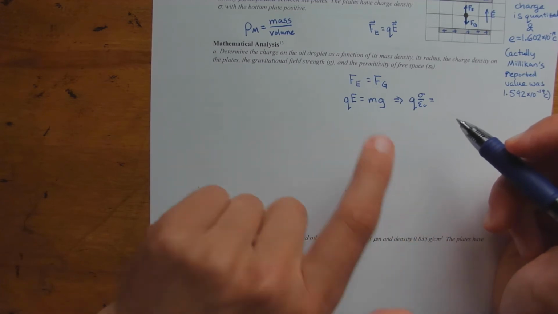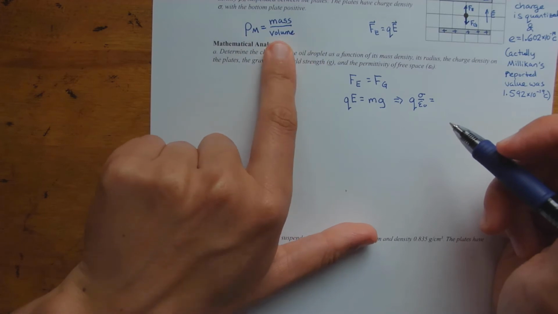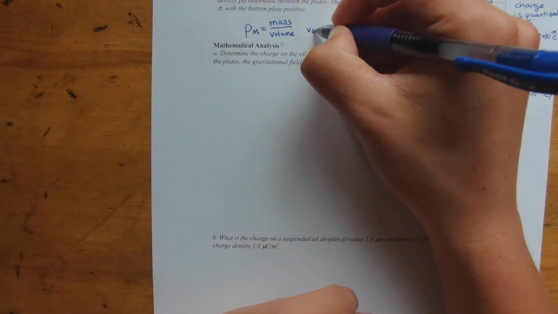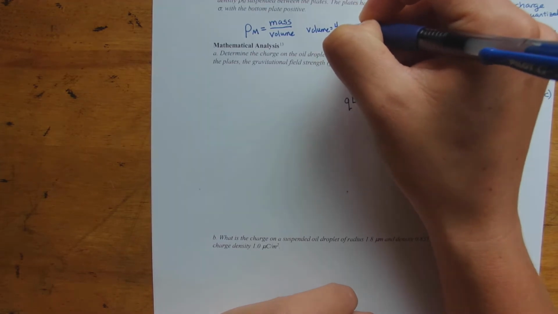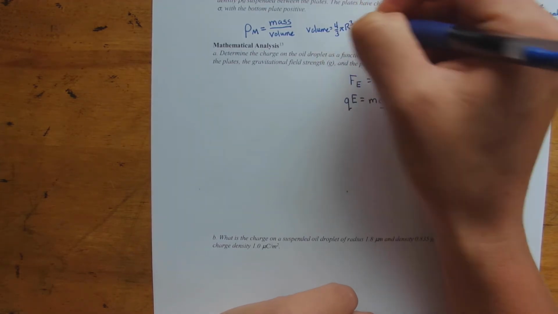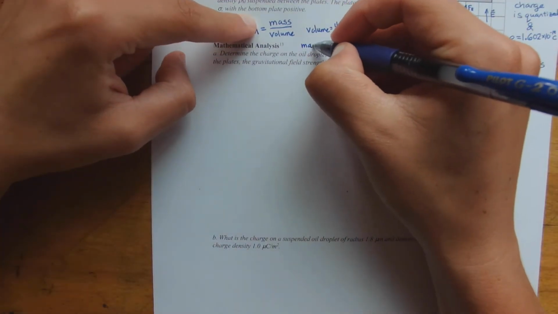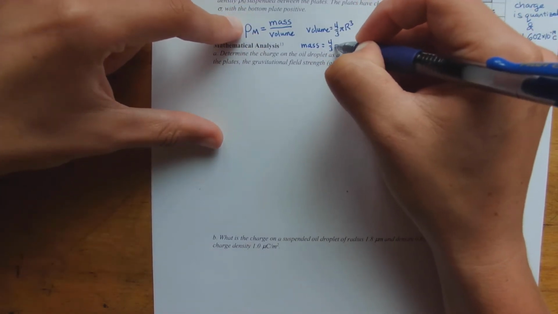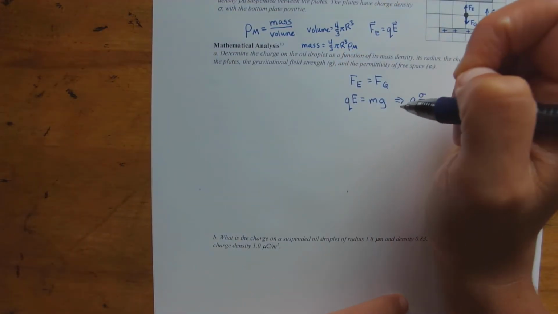Okay, so I want the mass. I have the density. I don't have the volume, but I can find it because an oil droplet would be a spherical shape, and the volume of the sphere is 4/3 pi r cubed. So if I solve this for the mass, I get the mass is equal to 4/3 pi r cubed times the density.